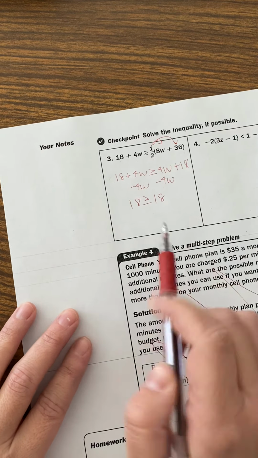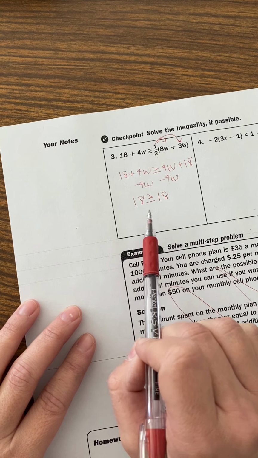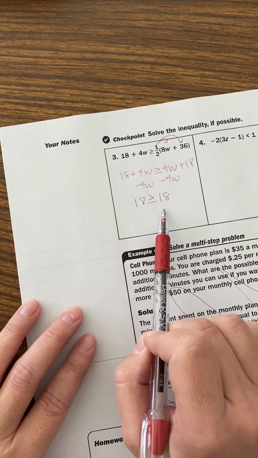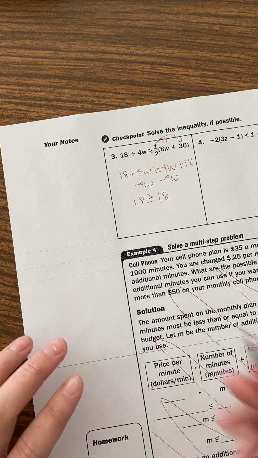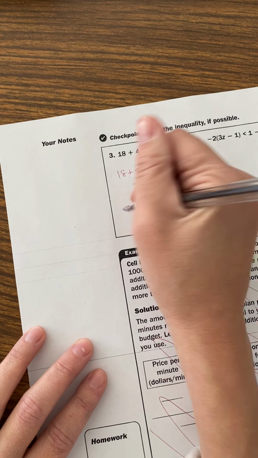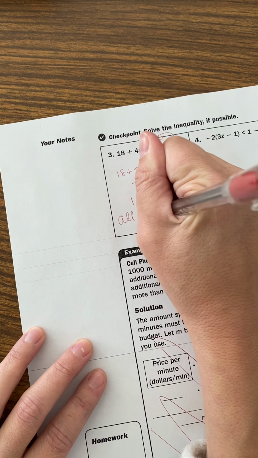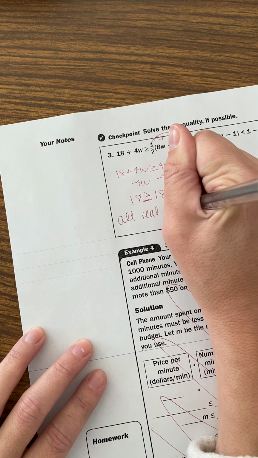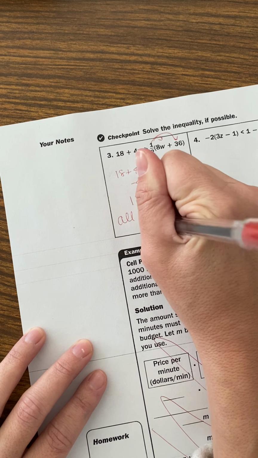Is this a true statement? Is 18 greater than or equal to 18? Yes, that is a true statement. Even though it looks weird, the underline underneath indicates it is a true statement. So all real numbers are solutions.